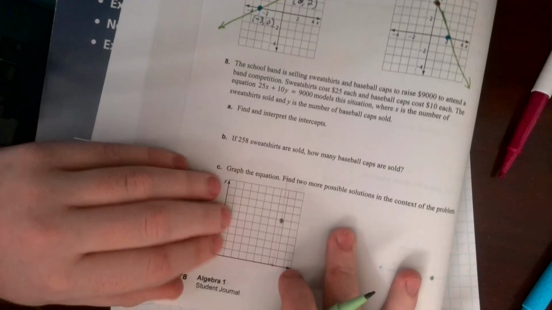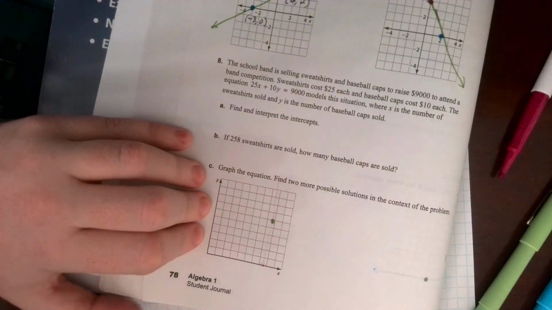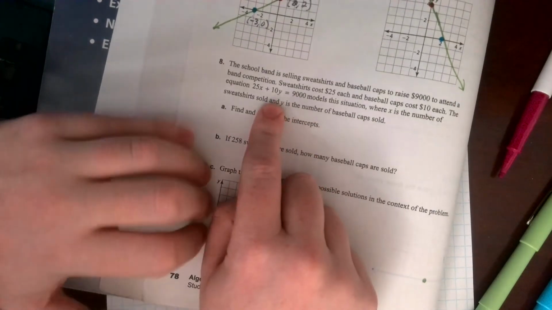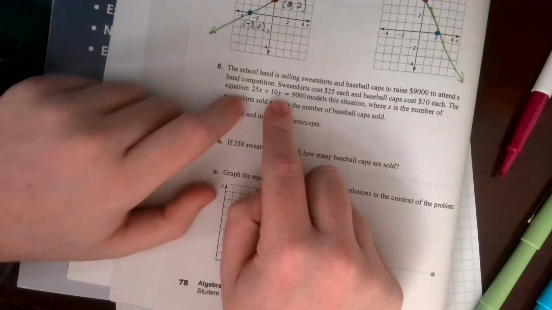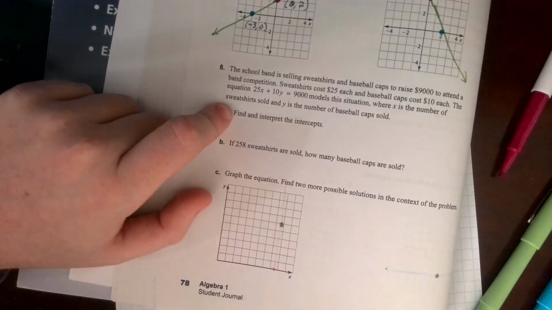The last question in your notes is a word problem, and you will see word problems like this. First things first. The school band is selling sweatshirts and baseball caps to raise $9,000 and attend a band competition. Sweatshirts cost $25, baseball caps cost $10. This is the equation that models the situation, where x is the number of sweatshirts sold and y is the number of baseball caps sold.